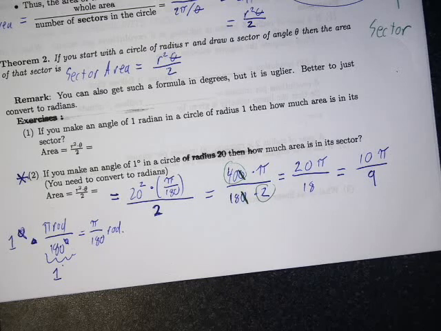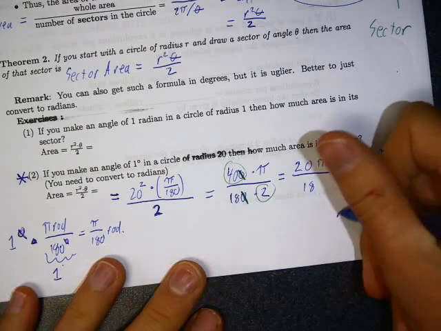I'm going to go ahead and say that it's like 3-ish. And what's my justification there? 10 is pretty close to 9, so 10 over 9 should be pretty close to 1, and then pi is pretty close to 3. So 3-ish. But what is it exactly? 3.49. It's approximately 3.49.